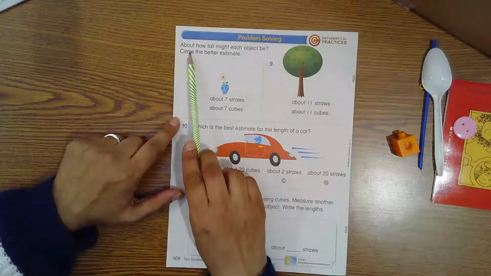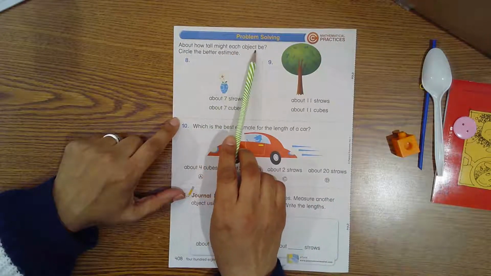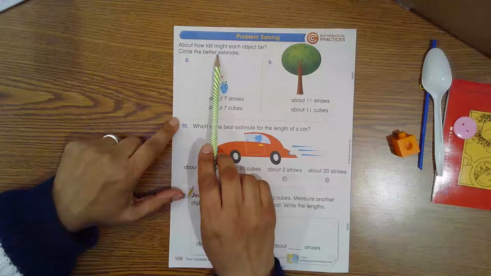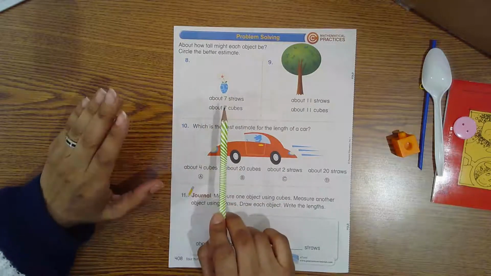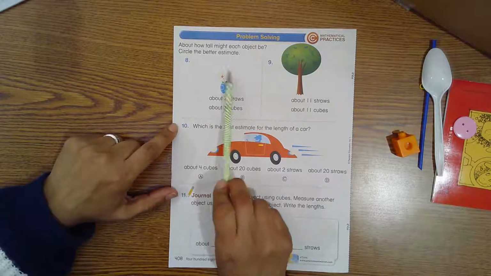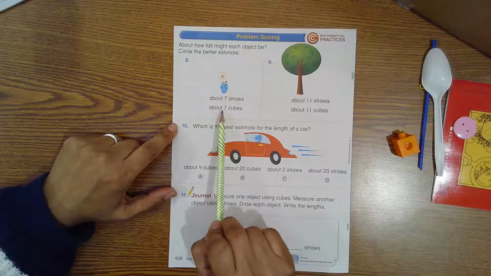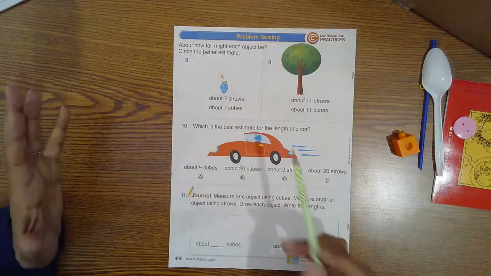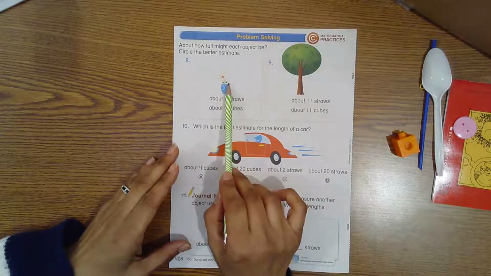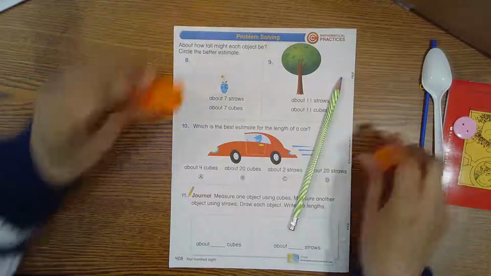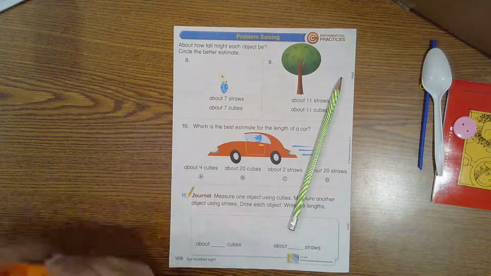All right, about how tall might each object be? Circle the better estimate. Again, you're estimating, you're not measuring. So this vase, you think it's gonna be about 7 straws or about 7 cubes. If you have, let's say, a vase in a house, you think it's gonna be 7 cubes.